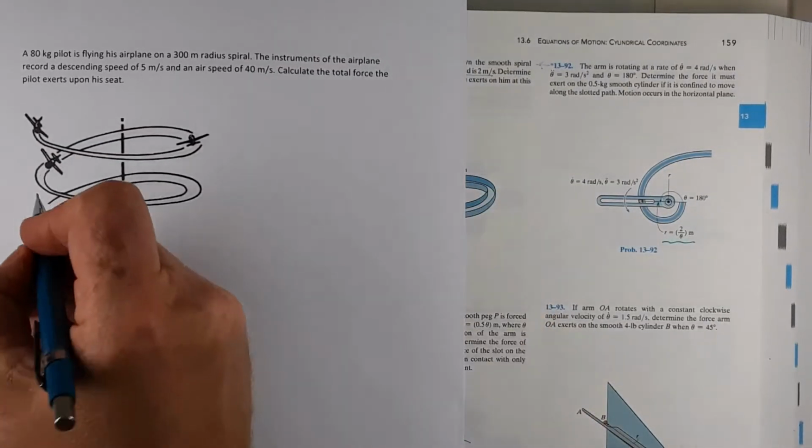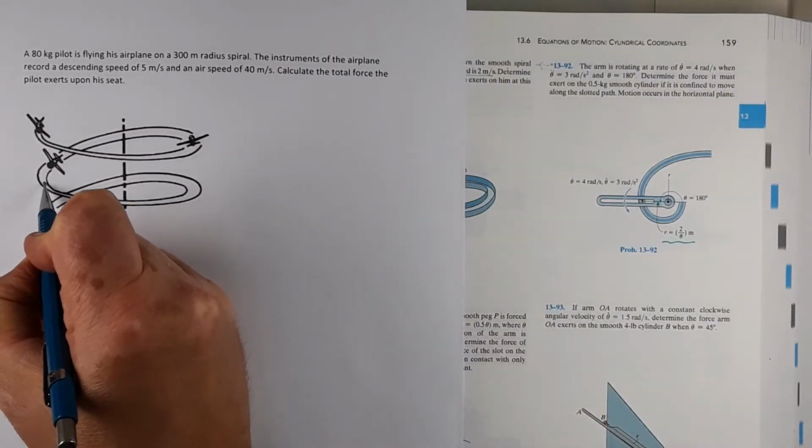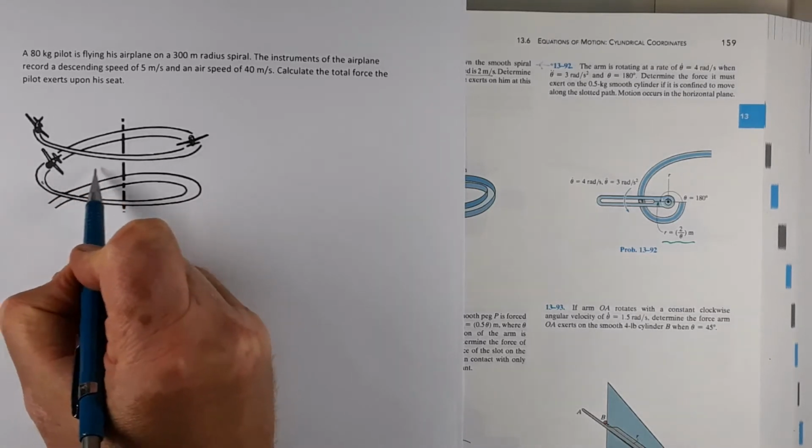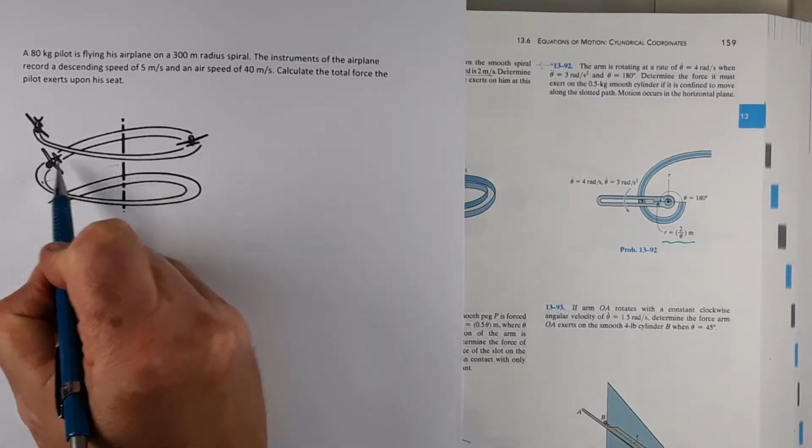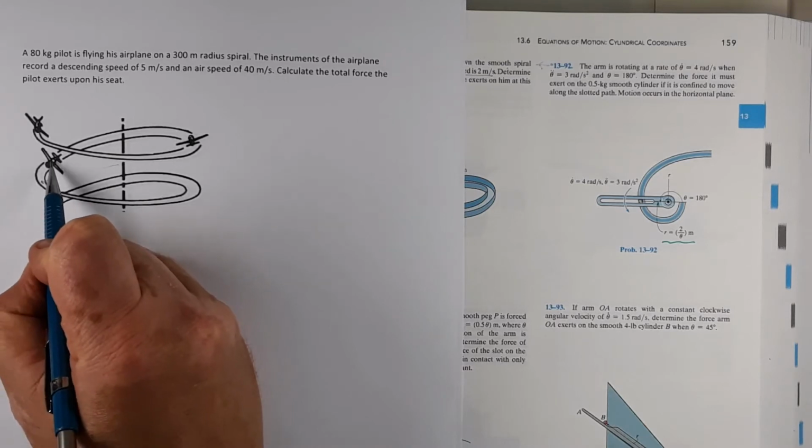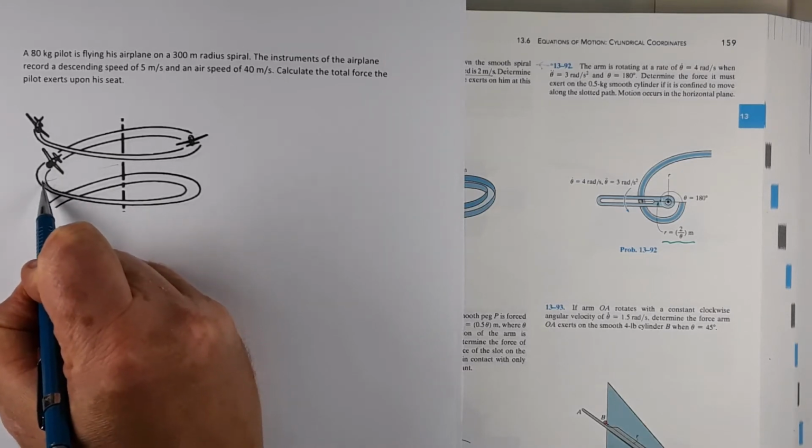Let's assume a point like here, and I'm drawing the radius, so not coincident with one of the drawing of the plane.